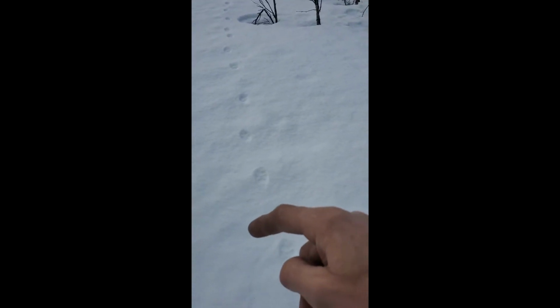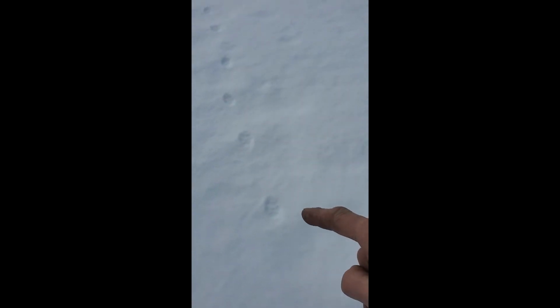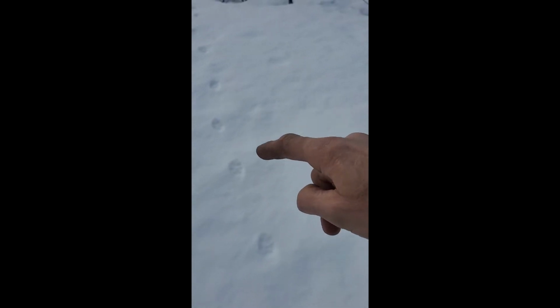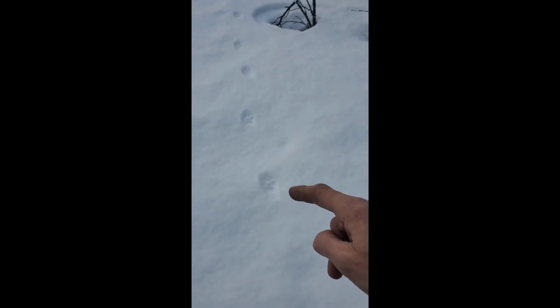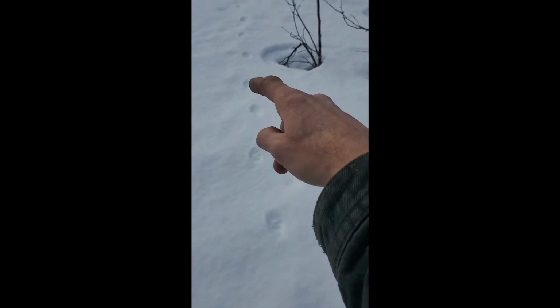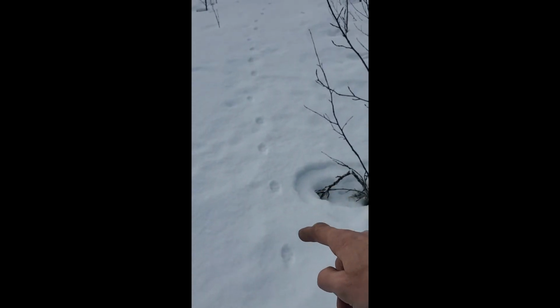Okay, let's stop right here. So here we have, right here, another group of 4. 1, 2, 3, 4. Front, front, rear, rear. And then there's another group of 4. Front, front, rear, rear. And a little space, so it's still in a gallop.